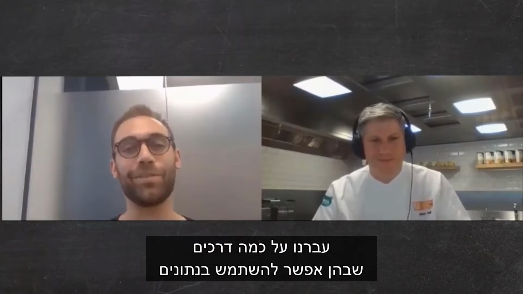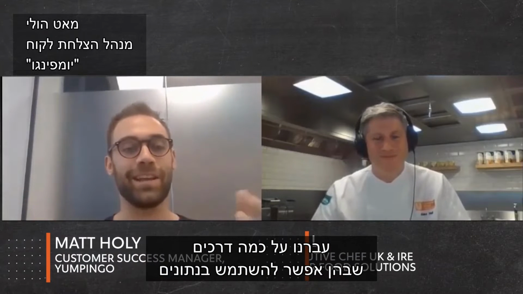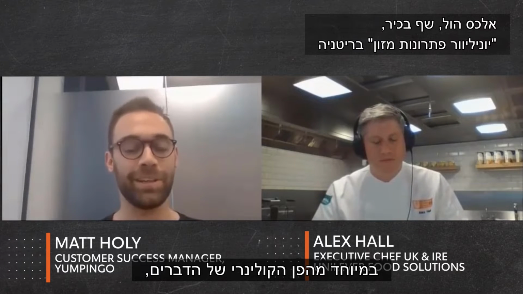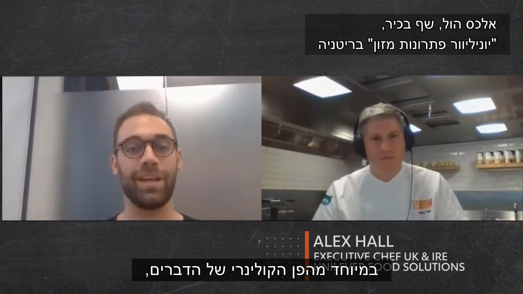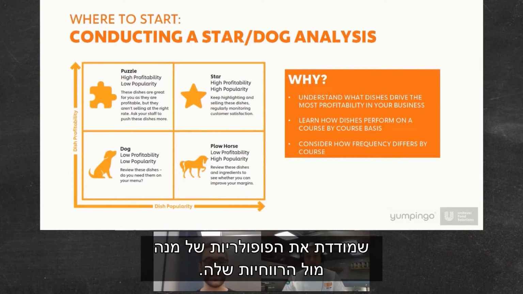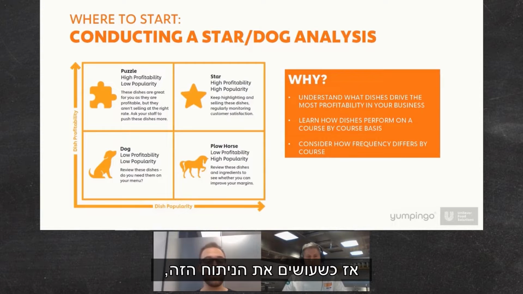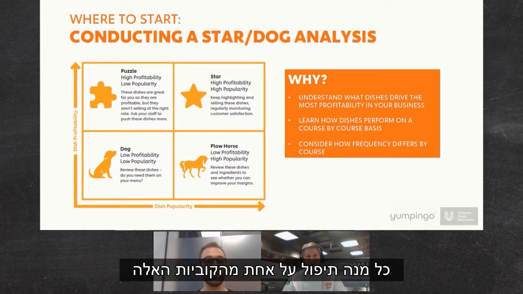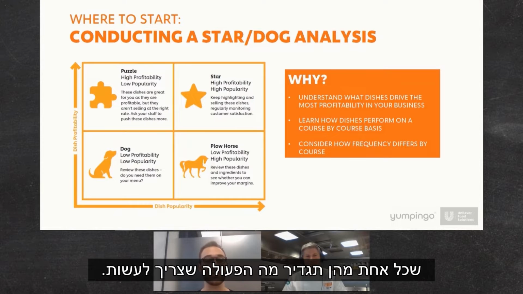We've gone over a few ways that you could action the data. Perhaps one of the most impactful, particularly from the culinary side of things, is this star dog analysis. It measures the popularity of a dish versus the profitability of a dish. When you do this analysis, whether across your entire menu or just within a menu category, each dish will fall into one of 4 quadrants, each of which has a clear action to take.